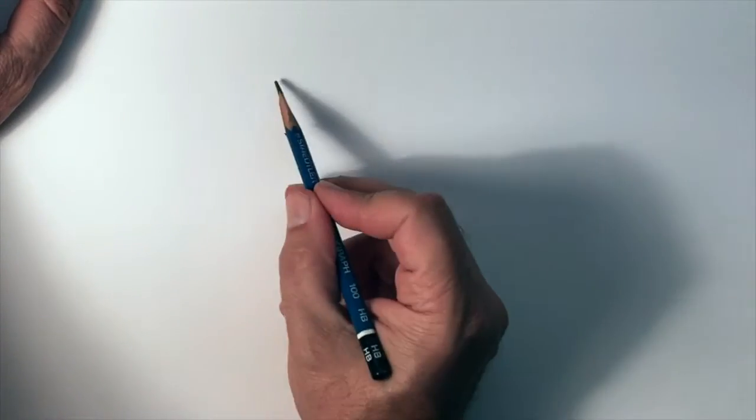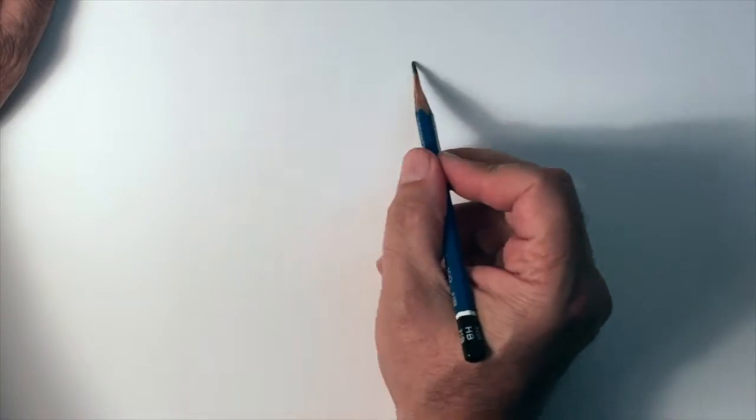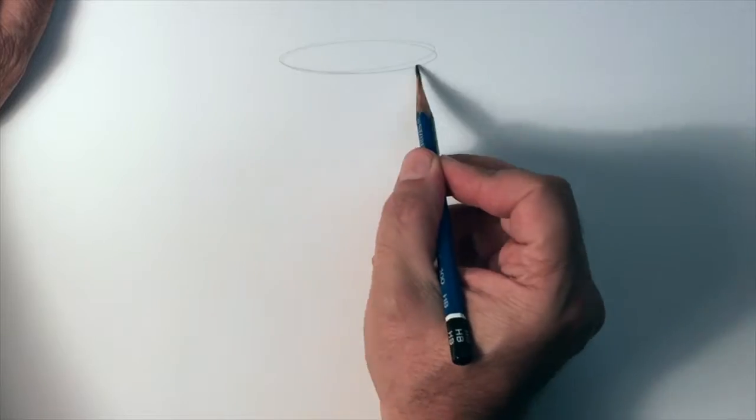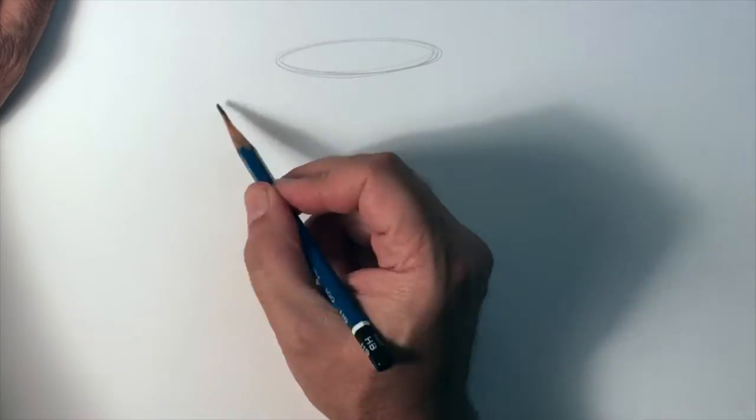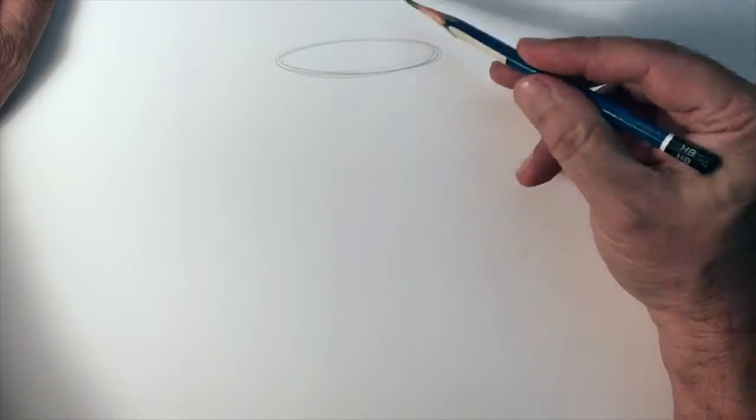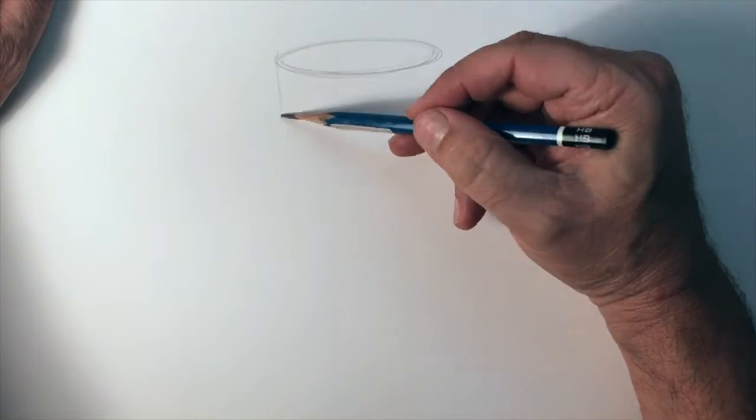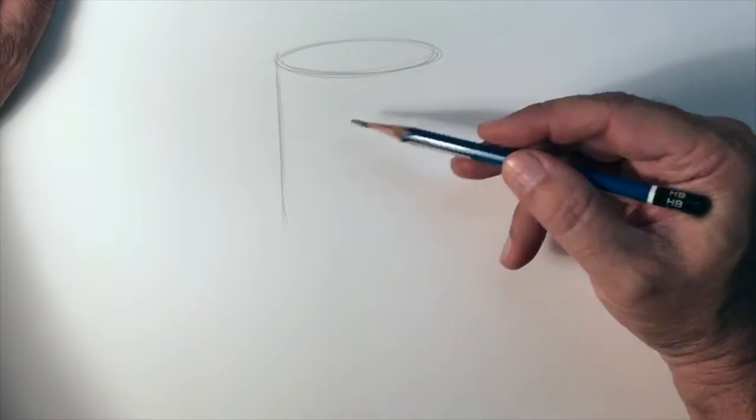Okay, this will be a demonstration about ellipses. Let's say, for example, I'm going to draw a cup or a cylinder that's right in front of me. You have observed enough times now that you know the top of that cup is not a circle anymore, but becomes an ellipse. The sides, for the time being, will just be kept vertical.